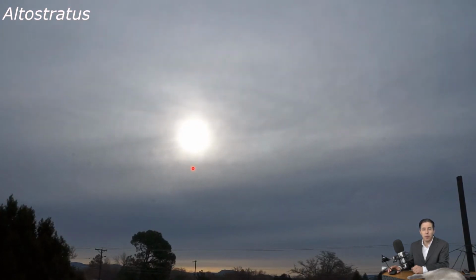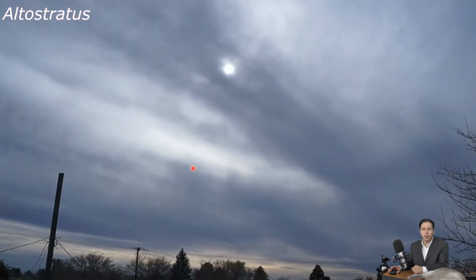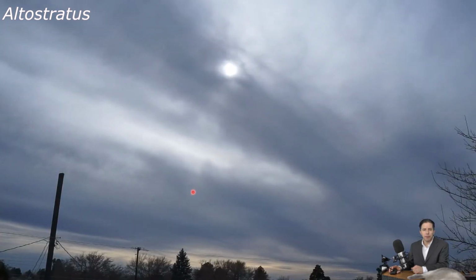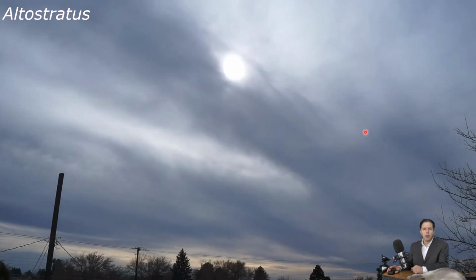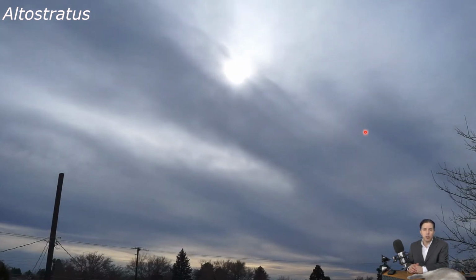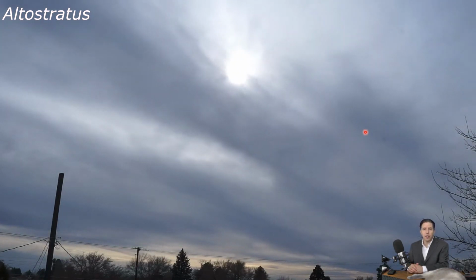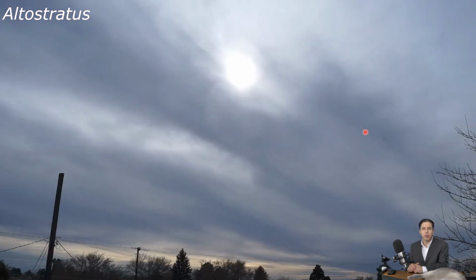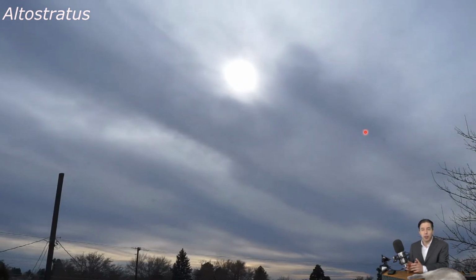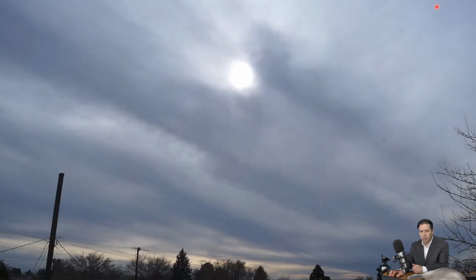So here's an example of some altostratus cloud, and you can see some texture, right? That's common. But the key is the sun is going to look like a fuzzy ball. You can tell where the sun is, but you can't see it very well. So that's a good way to tell if you have an altostratus cloud.